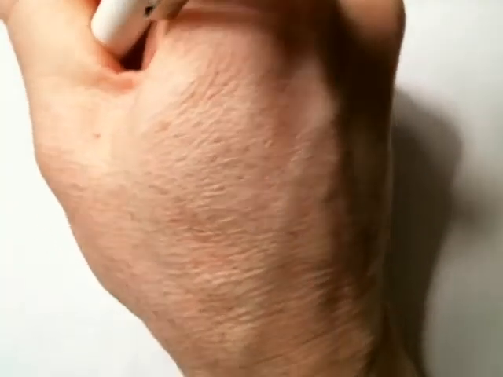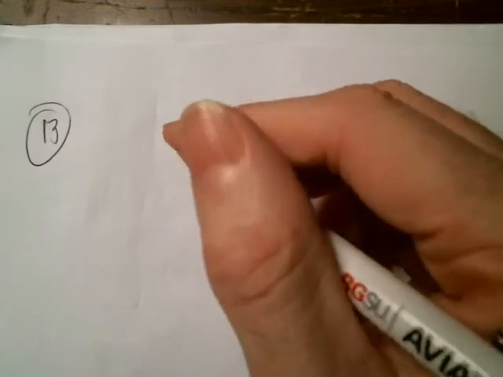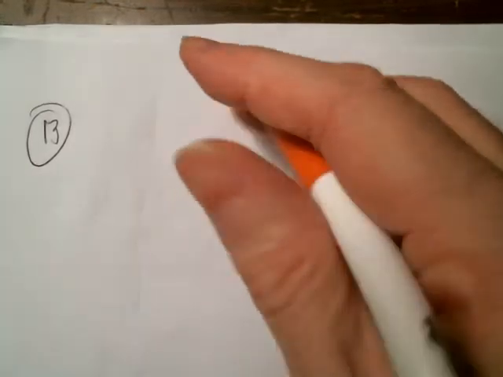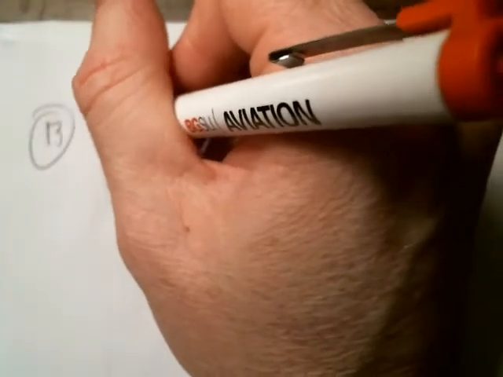So this is problem 13 in the old book. And we have a solid in the first octant bounded by the coordinate planes and the plane z equals 5 minus x minus y.